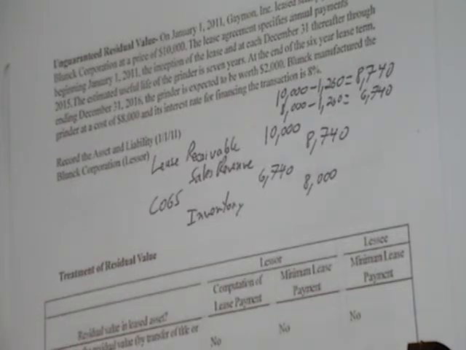All right, any questions about that? The textbook has an example that goes through the entire problem for this, I'm pretty sure. So if that's not completely clear, look back at the textbook, it has an example that does this. All right, treatment of residual value.